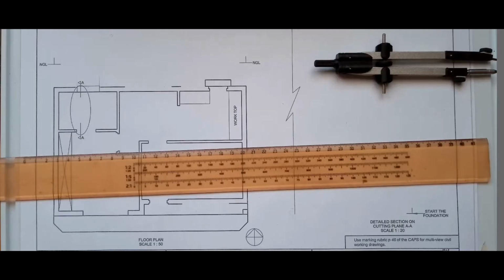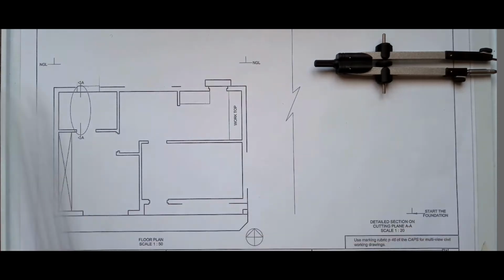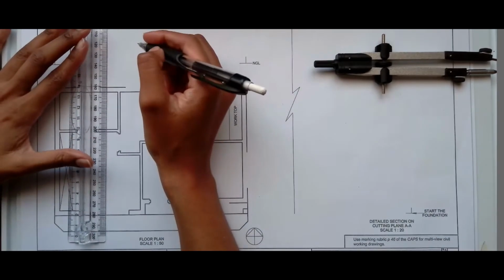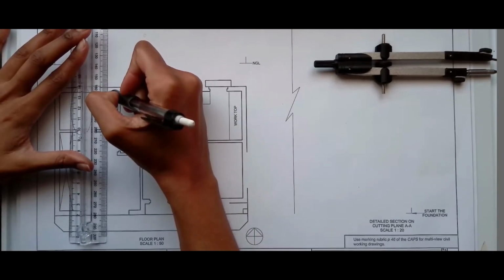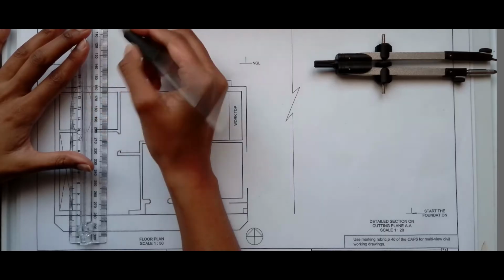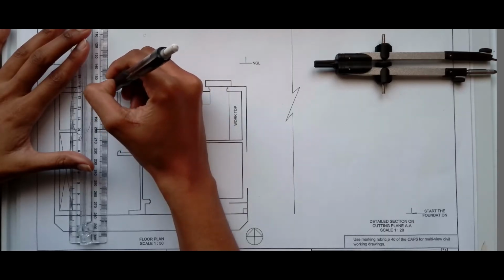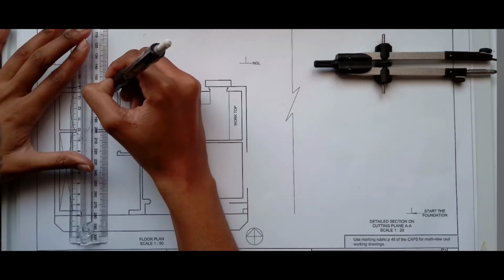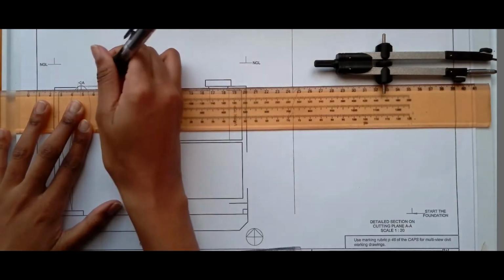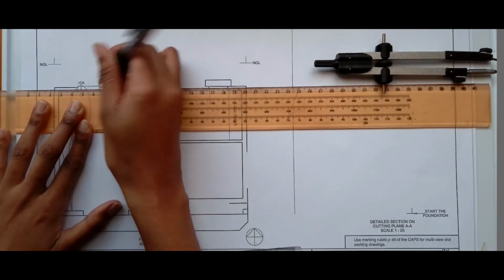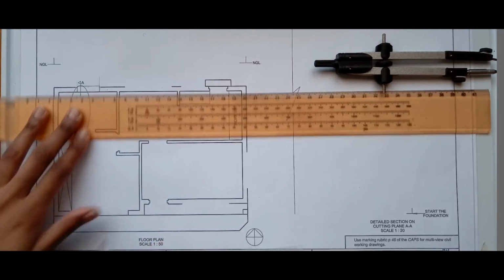So the next thing that I'm going to do is get my steel frame, which is 1. Measuring my wall, my wall thickness is 4,5, and I'm just going to get the middle of my wall. So this is the middle of my wall.